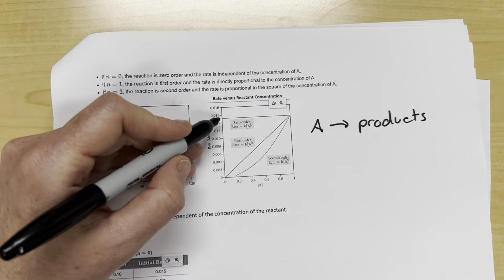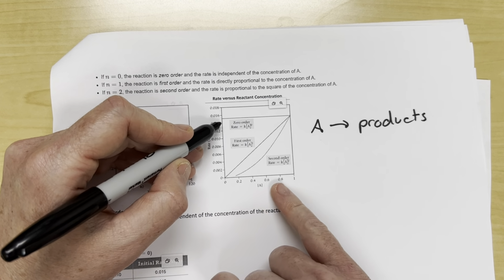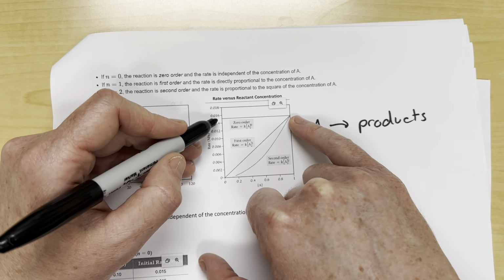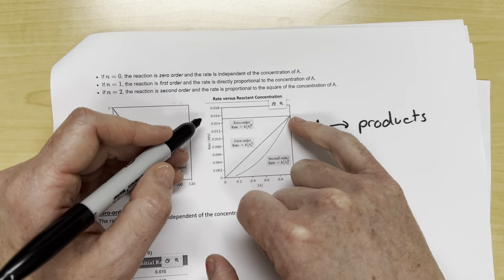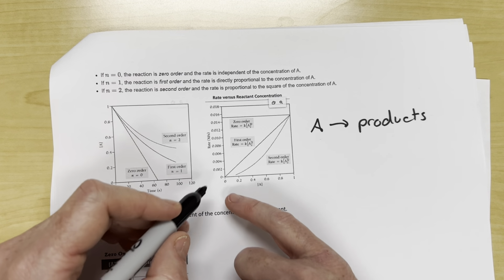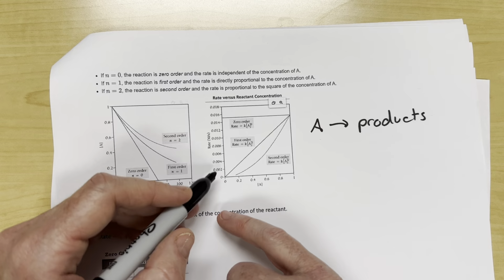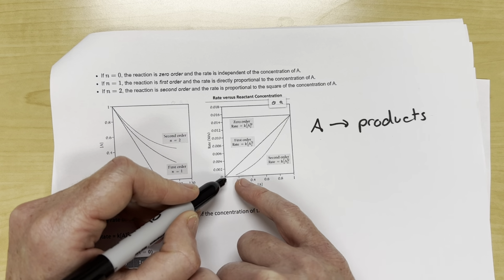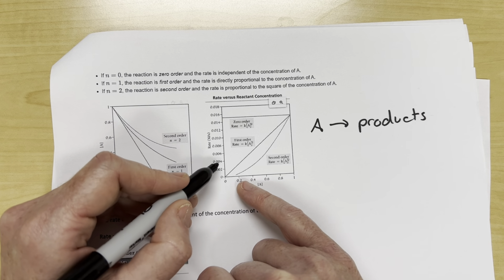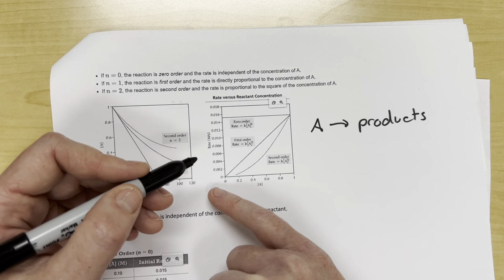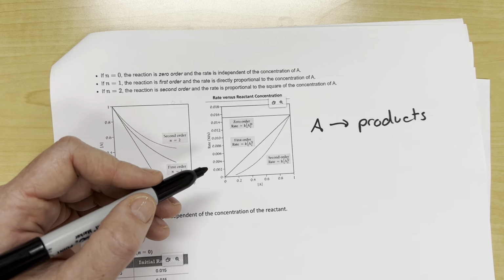In a zero order reaction, if we add more A, nothing happens to the rate. It doesn't go faster at all. In a first order reaction, which is this straight line right here, as we add more A, the rate goes up proportionally. So 0.2 to 0.2, 0.4 to 0.4 is just going to go up perfectly.